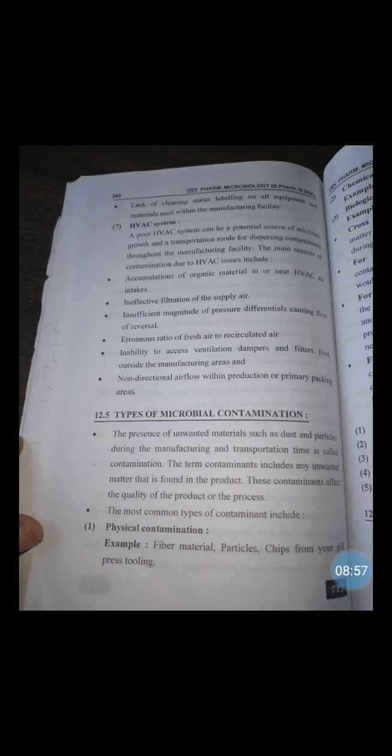First, the accumulation of organic material in or near HVAC air intakes. Then ineffective filtration of the supply air. Then insufficient magnitude of pressure differentials causing flow reversal. Then erroneous ratio of fresh air to recirculated air. Then inability to access ventilation dampers and filters from outside the manufacturing areas. And last, non-directional airflow within the production or the primary packaging area.